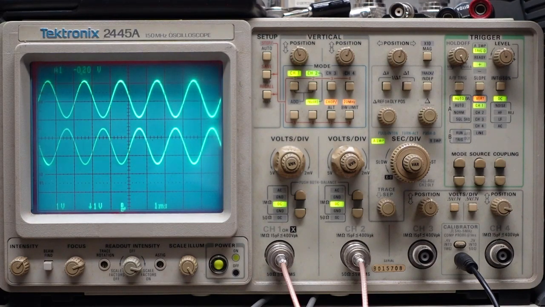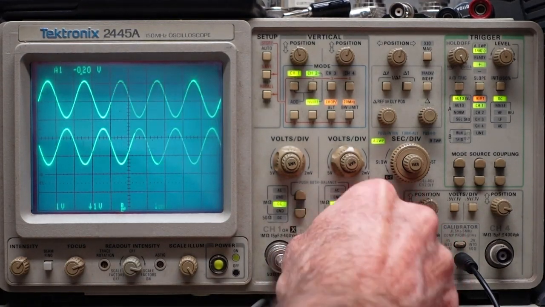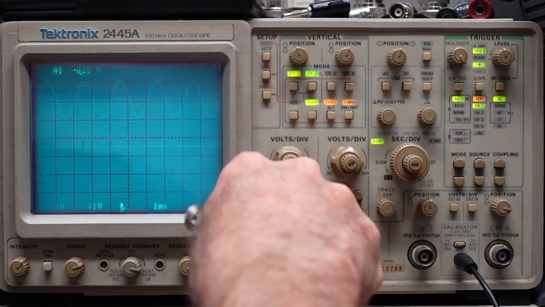So now we're shown to do the pseudo-differential measurement mode. And boy, like I said, that's a mouthful. So let's see what that's going to look like.